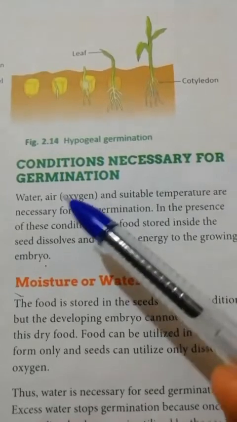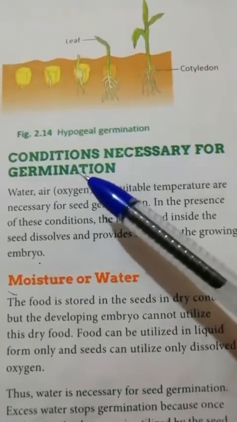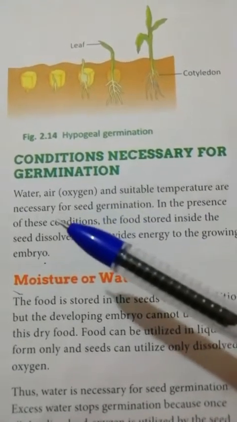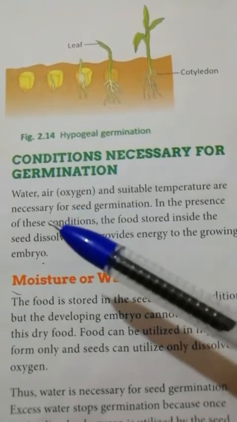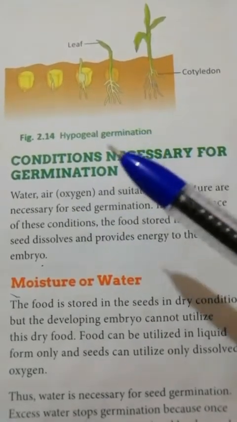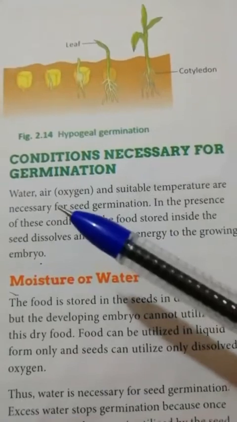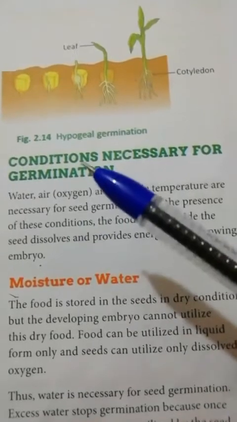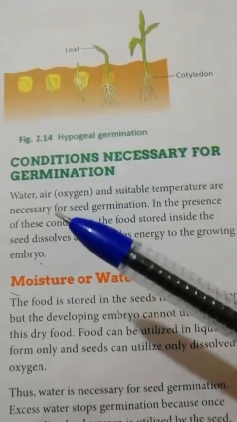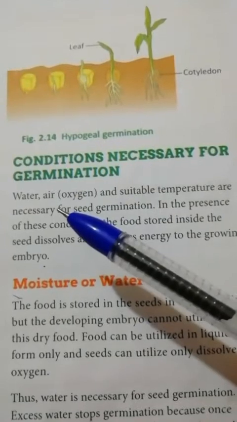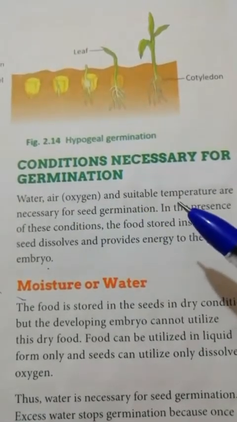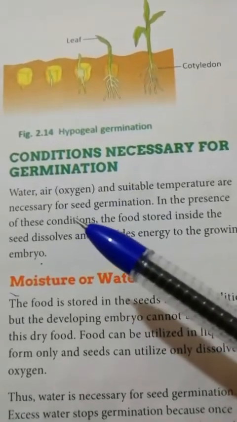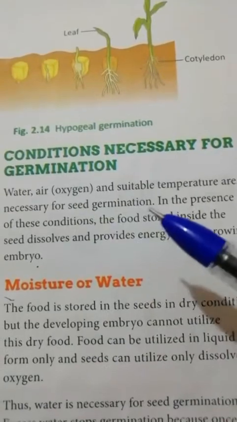Conditions necessary for germination. Children, we know when we are inside our house, we feel very safe. Same as the embryo is safe when it is inside the seed, because the seed gives protection and food for the embryo. Okay, but for germination there are some conditions, like water, air and suitable temperature. These are some environmental conditions which are very necessary for seed germination.